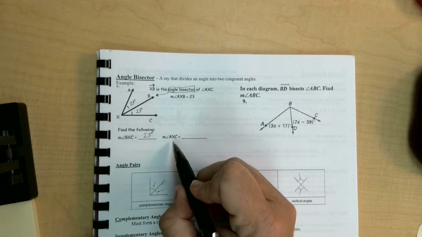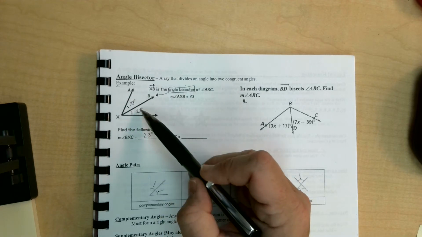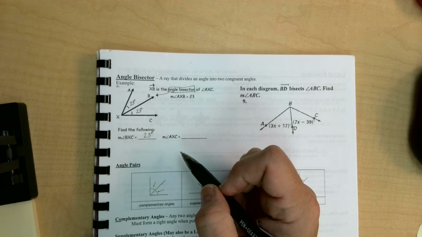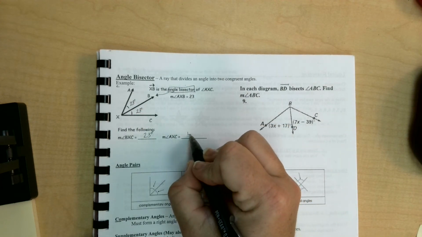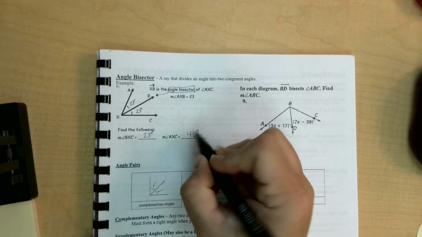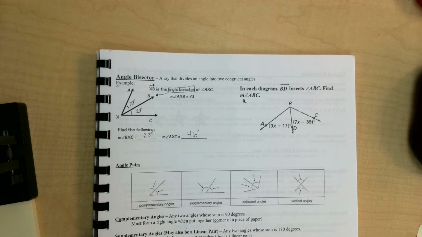But then if I go back and ask what that means for the size of the entire angle, AXC, well, now I have my two parts. I can add those two parts together. 23 plus 23 should give me 46 degrees. You can also take the angle and multiply it by 2. Both get you to that same result of 46 degrees.